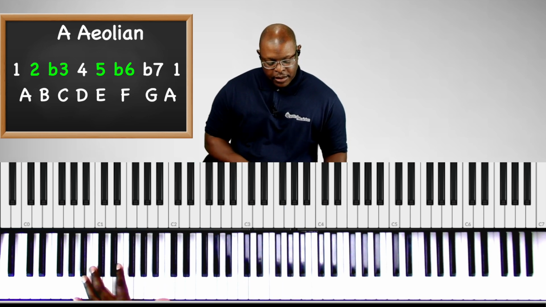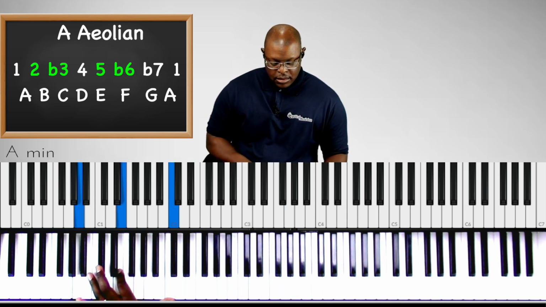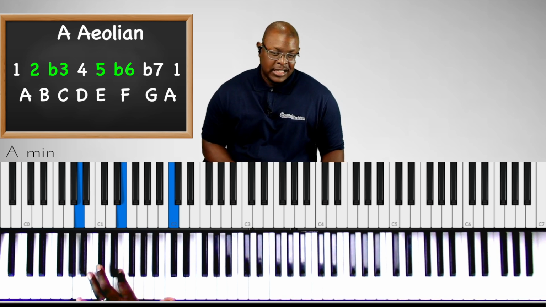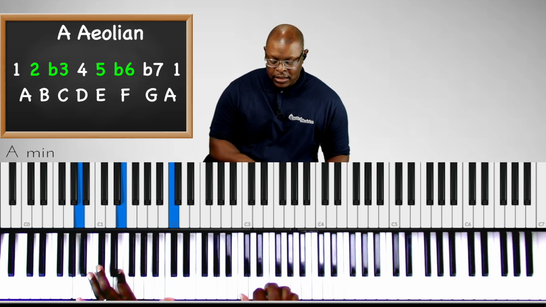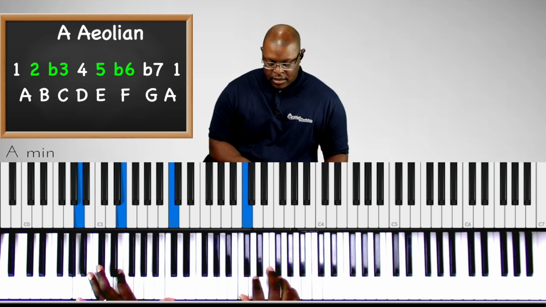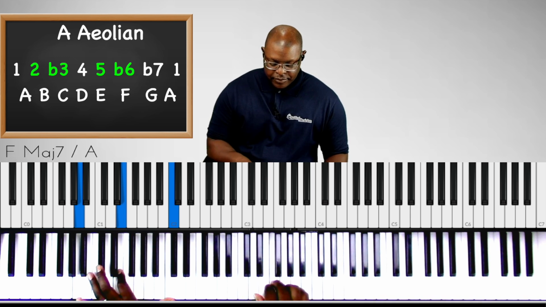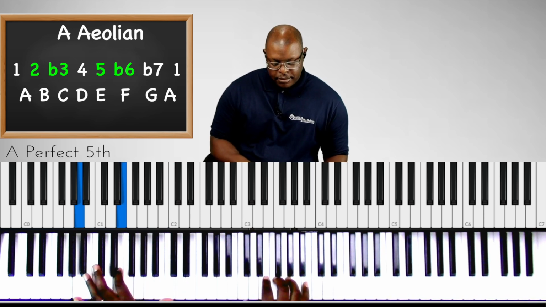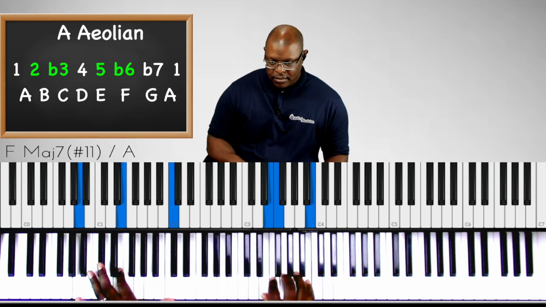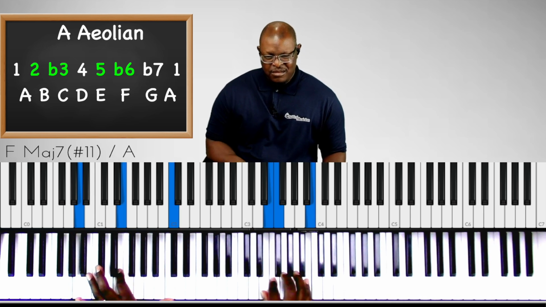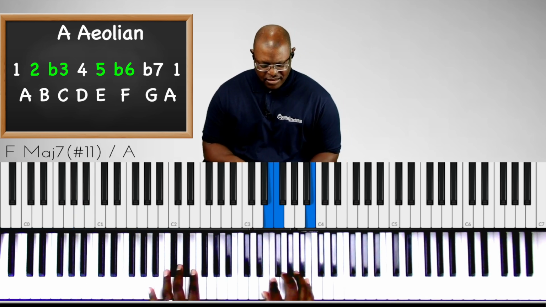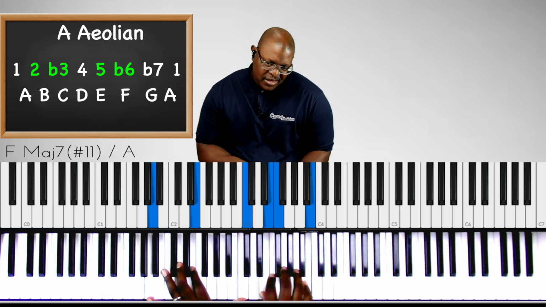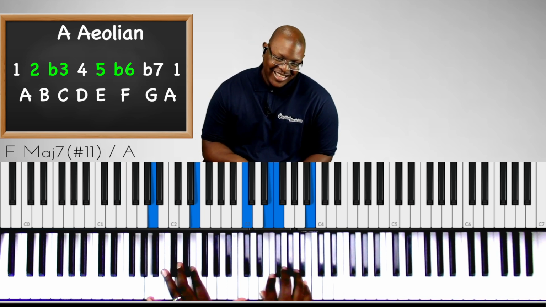So if I put an A minor left hand, to get the Aeolian sound I definitely want to include the third, right? But also the 6 here. So let's do something like this. Really?